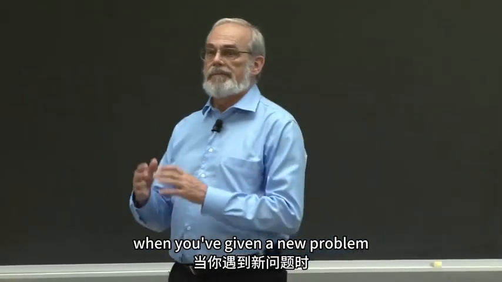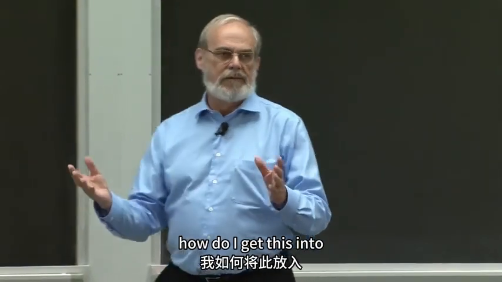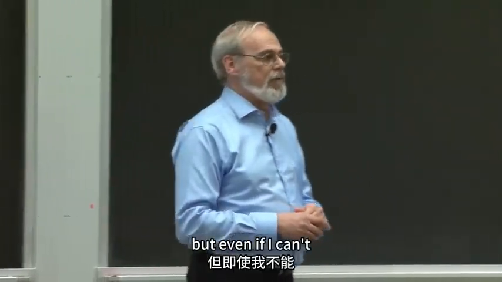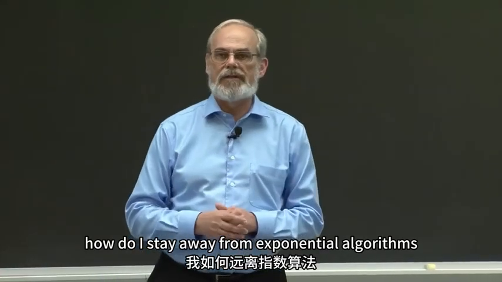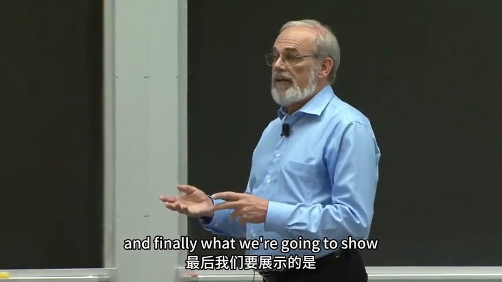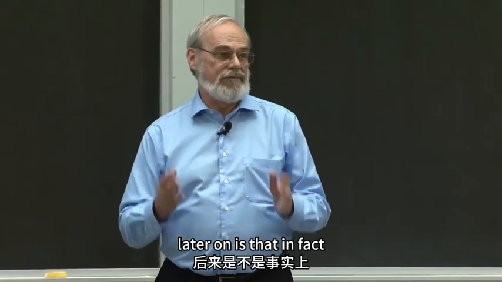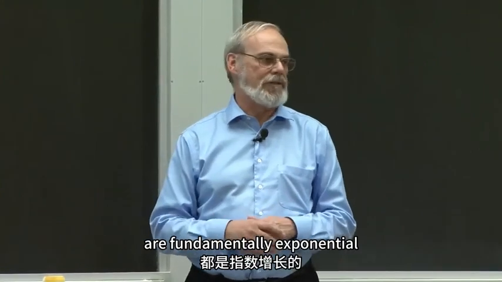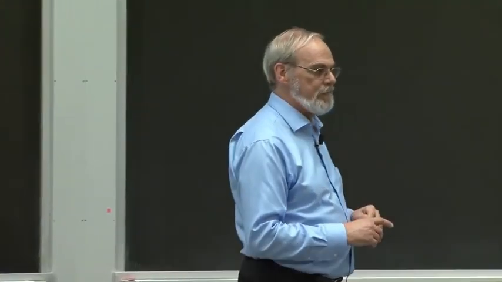When you're given a new problem, how do I get this into a linear algorithm if I can? Log linear if I can. Would be really great, but even if I can't, how do I stay away from exponential algorithms? And finally, what we're going to show later on is that, in fact, there are some problems that, as far as we know, are fundamentally exponential, and they're expensive to compute.